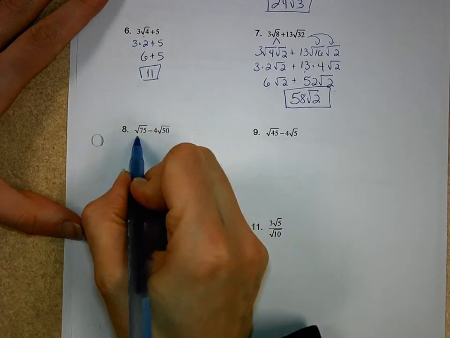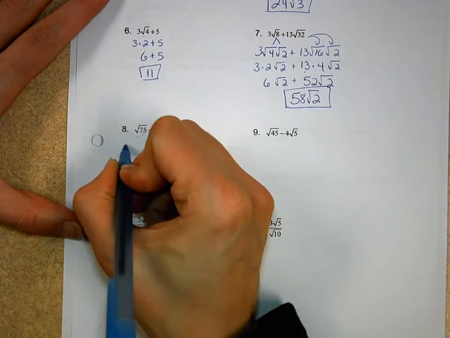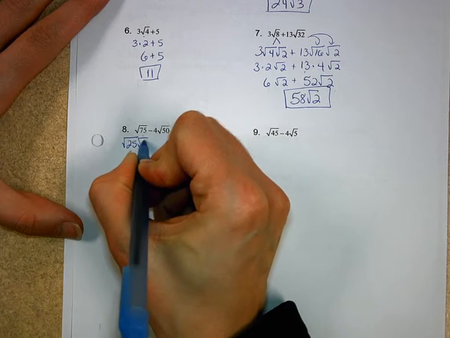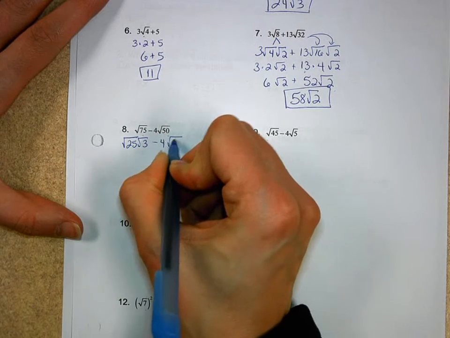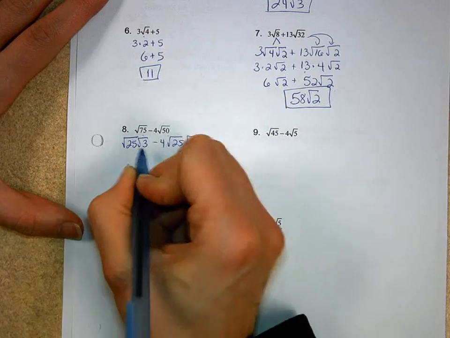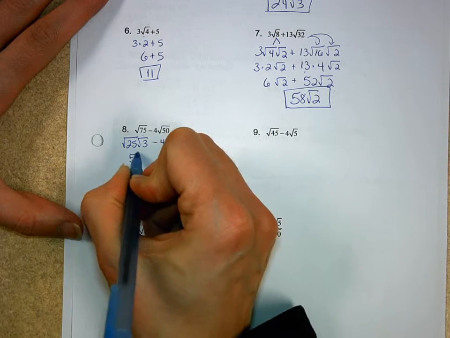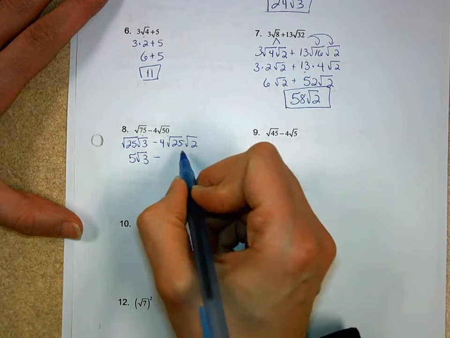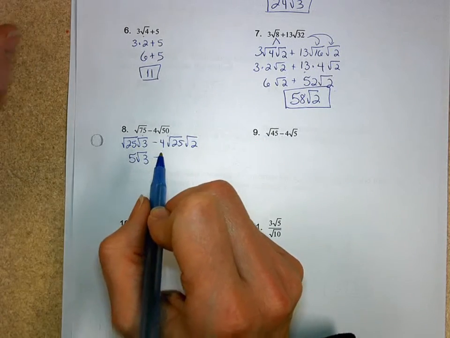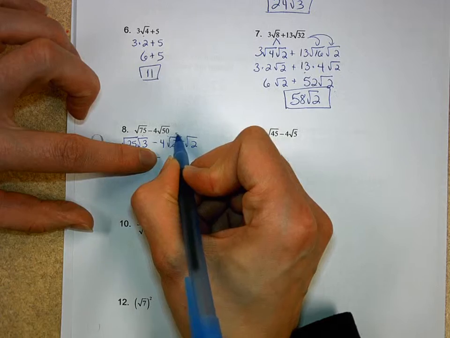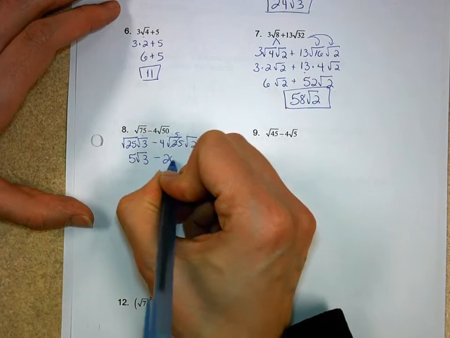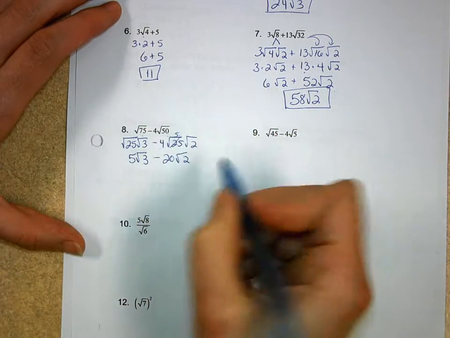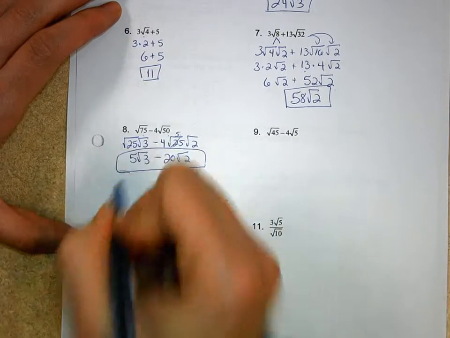The first one's 25 comes out of both of those. That's the largest perfect square number. So that's the square root of 25 times the square root of 3 minus 4 times the square root of 25 times the square root of 2. Square root of 25, 5 root 3. The square root of 25 again is 5. I'm going to start saving some steps here. What's the square root of 25? 5. 5 times a negative 4 is 20 root 2. There's nothing else you can get.